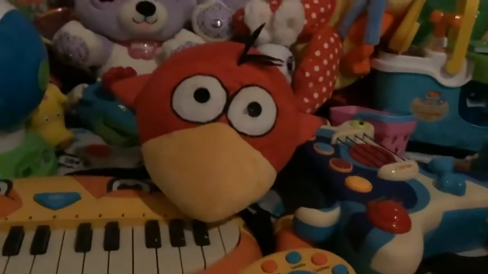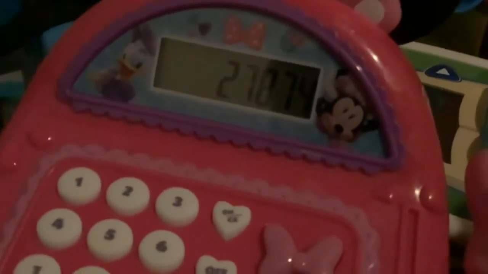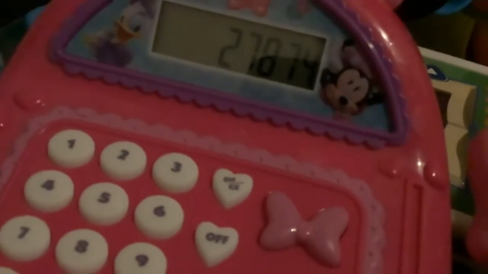Ooh, exciting! All right. The first number you need to type is 28,374. Okay. Let's see. Uh-oh. I typed wrong. It's 27,874. That's less.